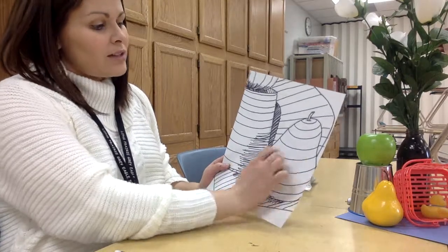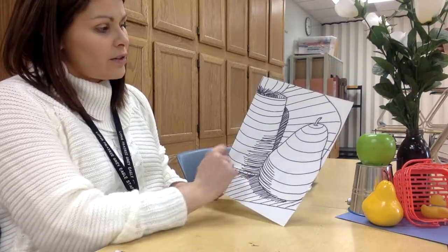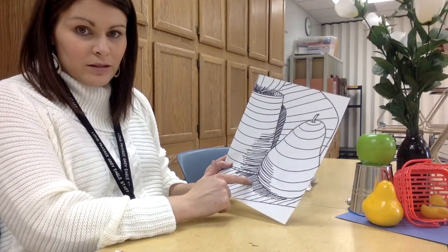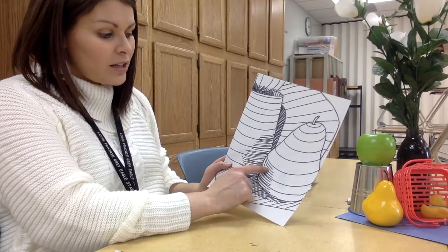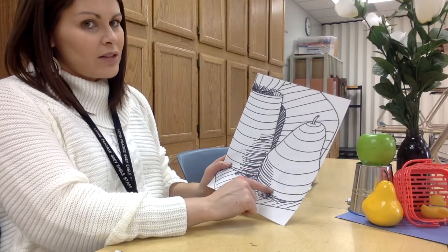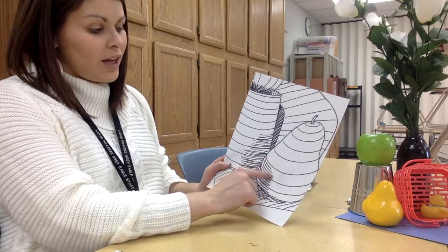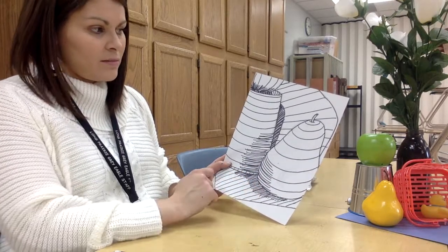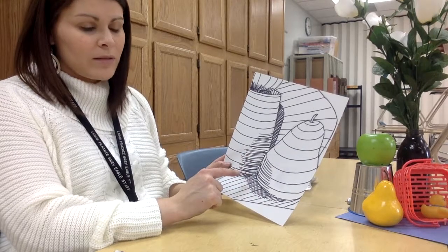I added my cross contour lines. They are going the right direction. And I also added some shading. Remember that shading is going the same direction as the first lines you put on that object. They're just shorter, and wherever that shade is. Don't forget this part.